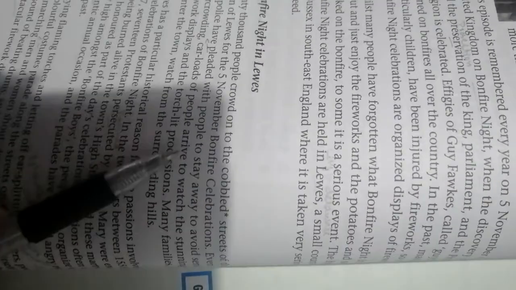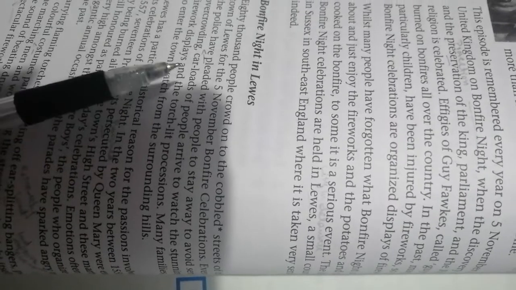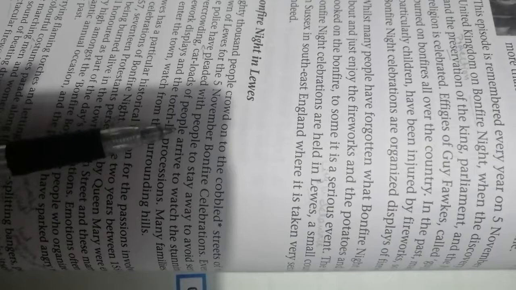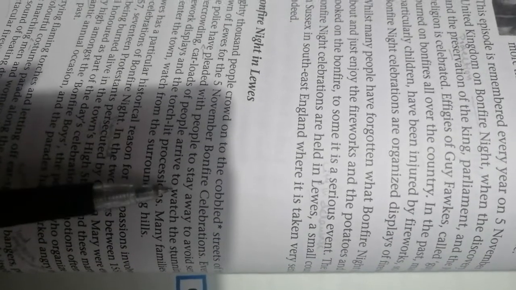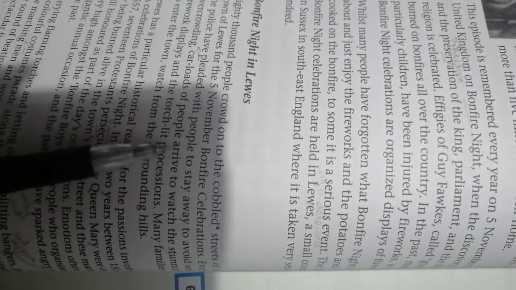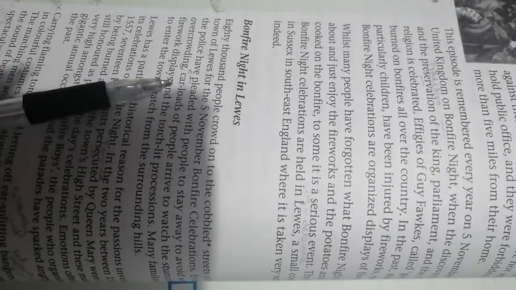Carloads of people arrive to watch the stunning firework display. So dear students, we'll convert it into simple past tense, and we have to add an auxiliary verb here. So we will change the sentence to: carloads of people have arrived. We will add ed to this arrive. Okay, carloads of people have arrived to watch the stunning firework displays.